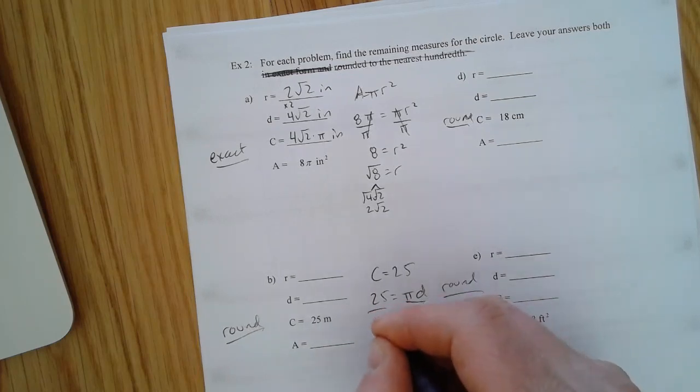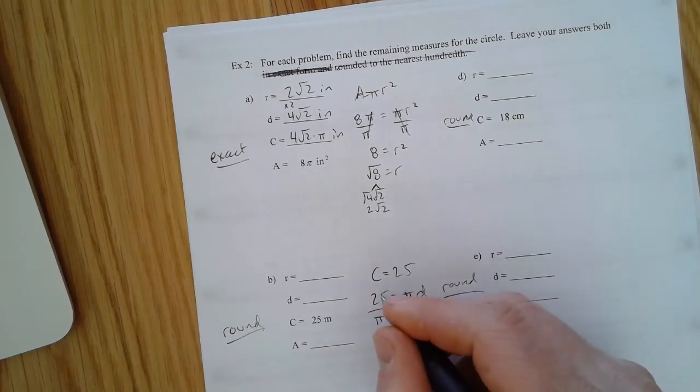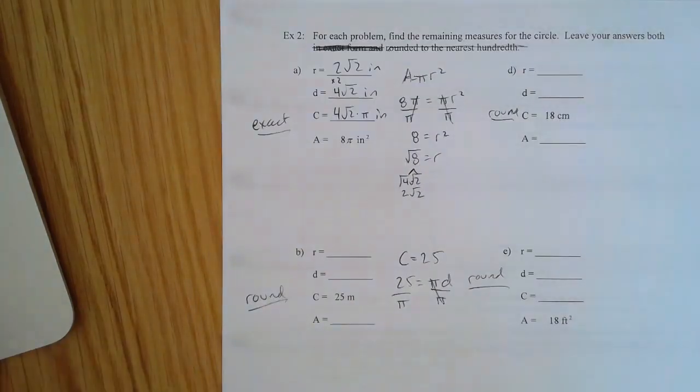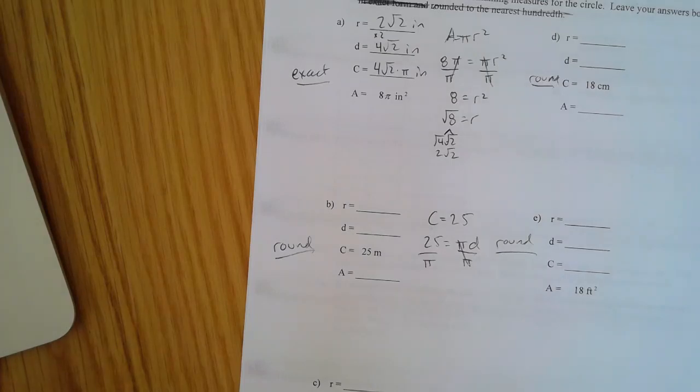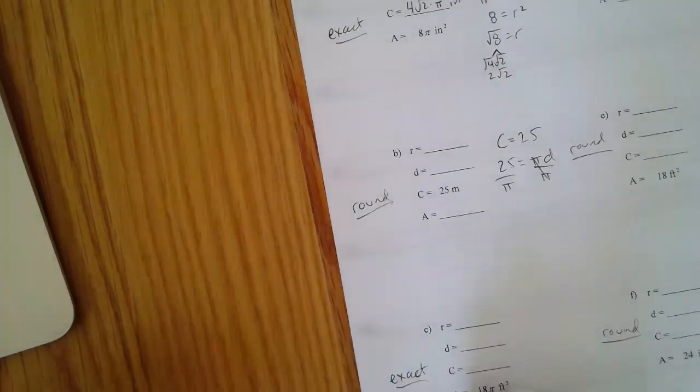So that means I'm going to have to divide both sides by pi, so I'm just going to plug that into my calculator. I just do 25 divided by pi. Okay, so I grab my calculator, I take 25 and I divide by pi. If you have a pi key on your calculator, use the pi key, that's always better.